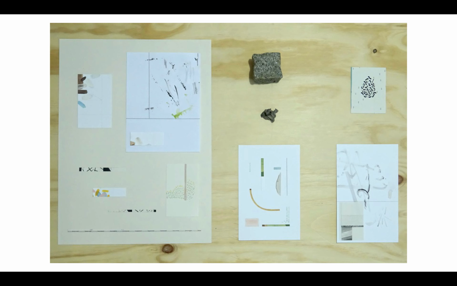He's looking at scales. He's looking at color palettes. And he's starting to combine those things and think about their relationships to each other. So I want you to think about these collage drawings as relationships.